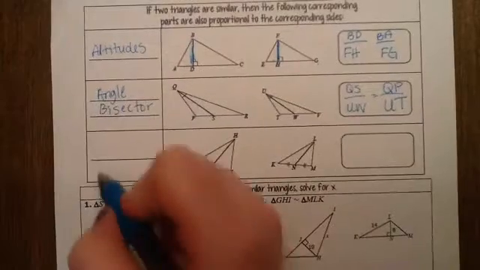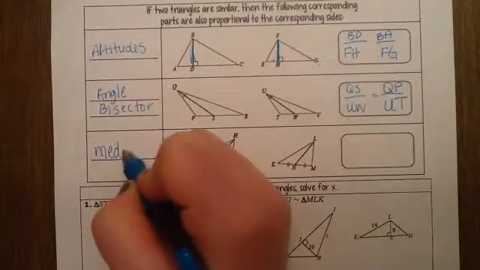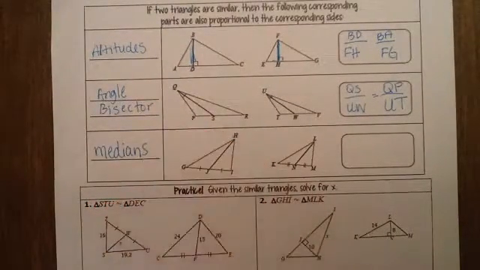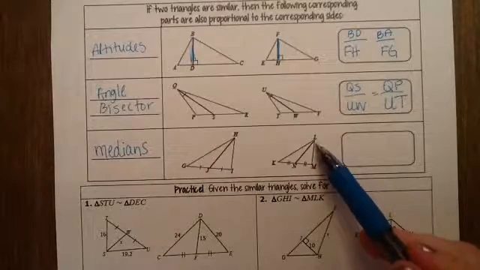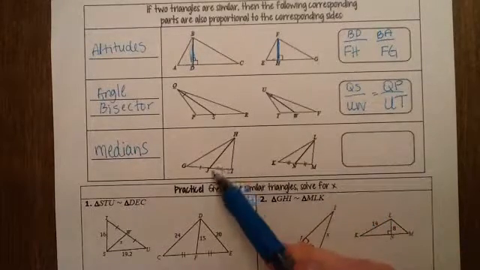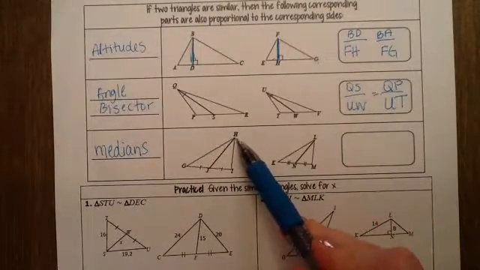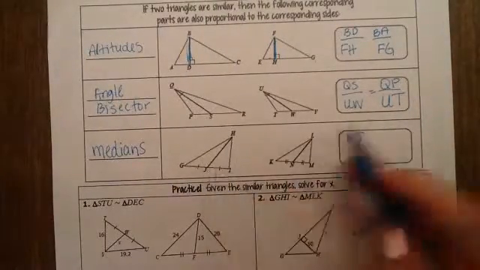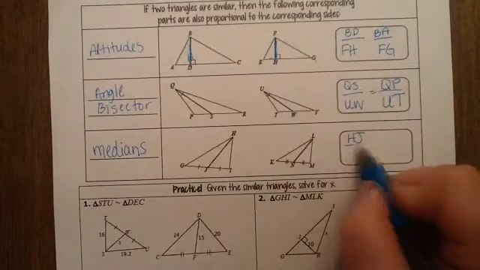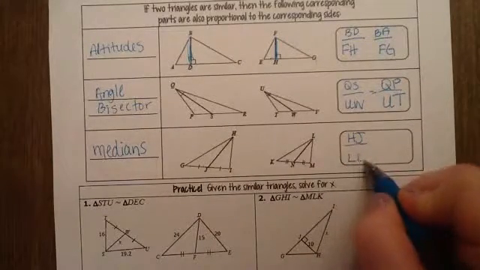The last one to talk about is medians. We talked briefly yesterday that a median cuts this side in half into two equal parts. So the median here is HJ. It cuts that side in half. And what is the median over here that it matches with? LN.